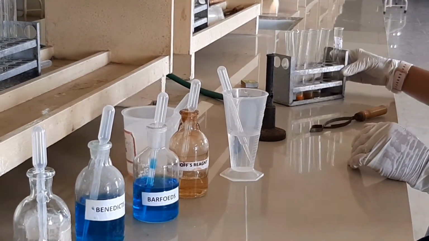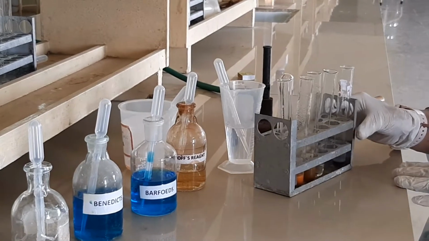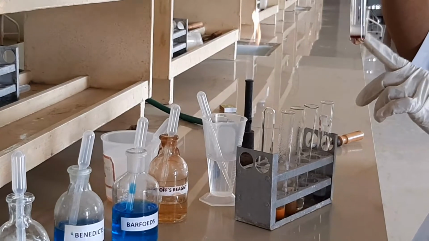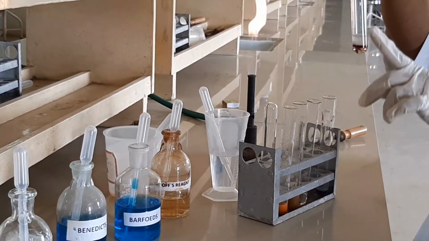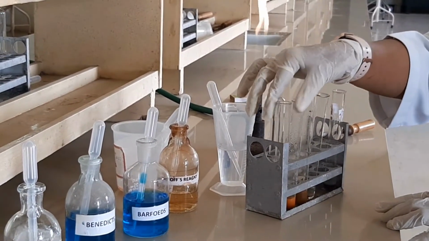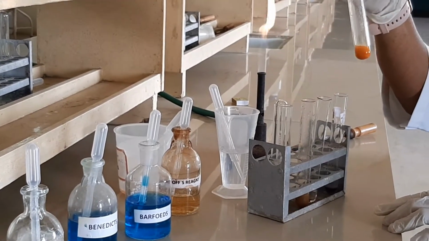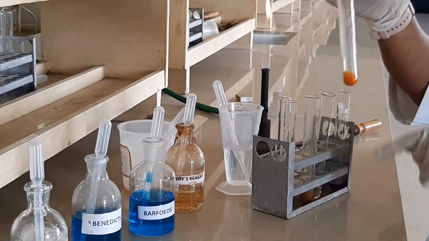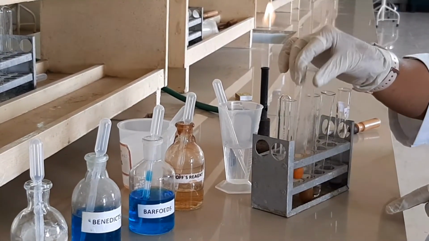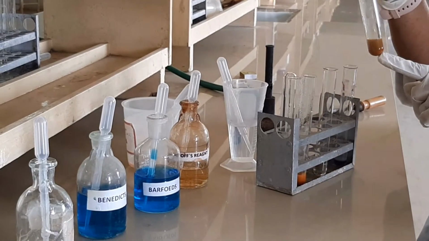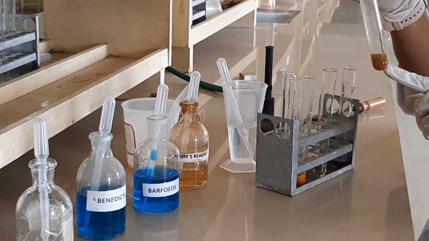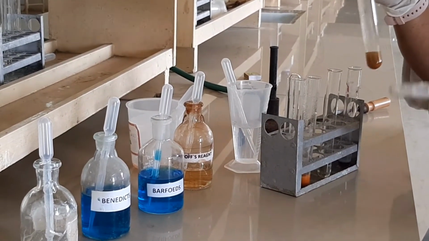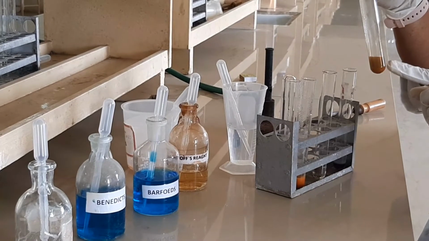These are the things you have to do to identify any sugar. The first test is the Molisch test. You can see the violet ring at the junction of two layers, which shows the presence of carbohydrate. Whether the sugar is reducing or non-reducing, the Benedict's test will answer. You get a brick red color that shows the presence of reducing sugar. And Barfoed's test identifies whether it's a di or monosaccharide. Since glucose is a monosaccharide, we get a red precipitate for the Barfoed's test. So it confirms the presence of a monosaccharide.